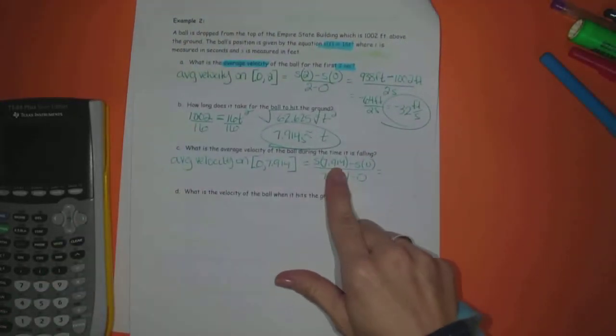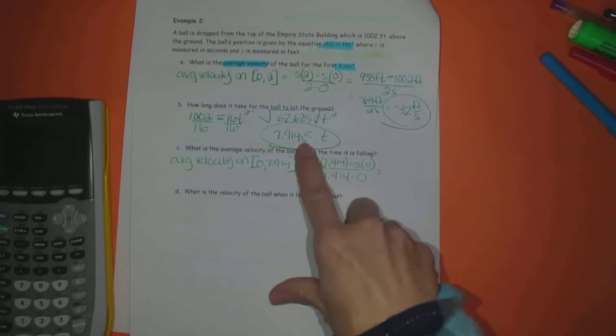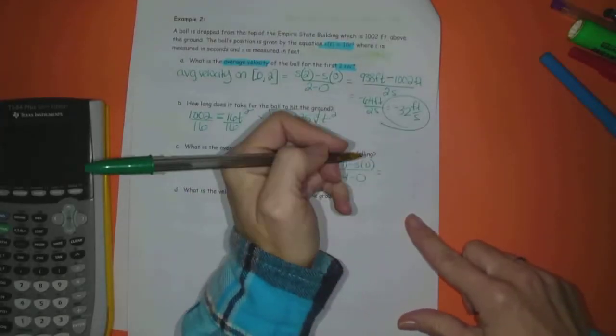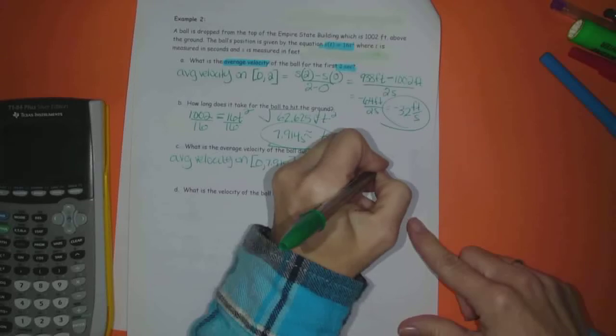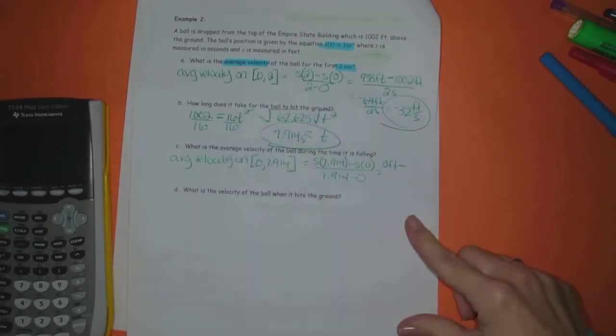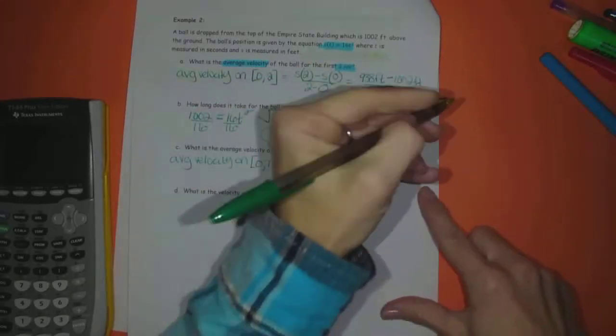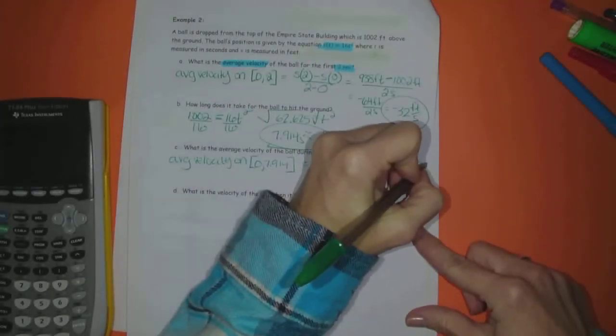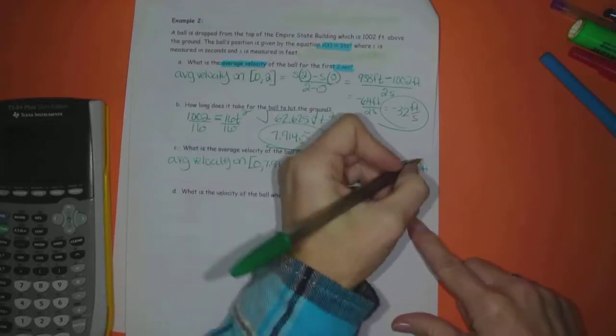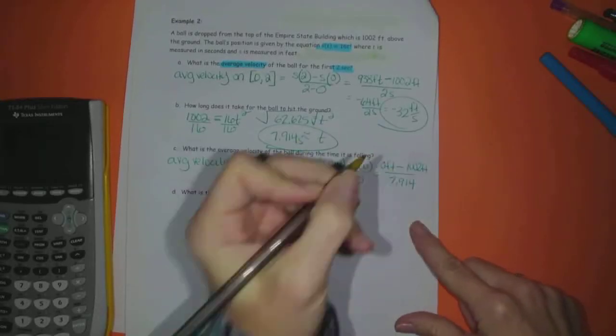Well, my position at 7.914 seconds was that I was on the ground. So I'm going to say 0 feet minus the position at starting time, which was 1,002 feet. I was at the top of the building, all over 7.914.